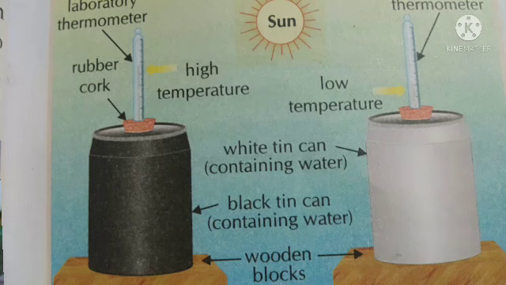After an hour, we read the temperature of the water in both cans, then place the tin cans in the shade for some time and note the thermometer readings again. In the observation, the initial temperature of the water in both cans is exactly equal.